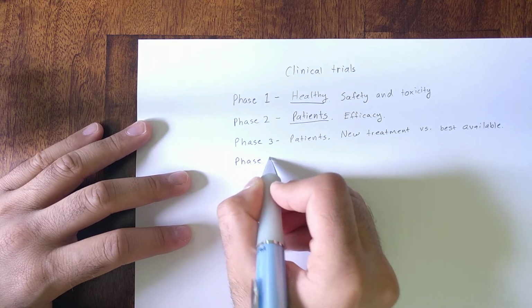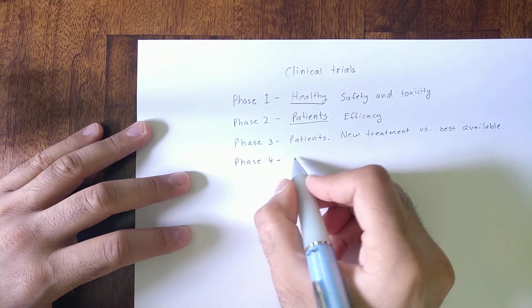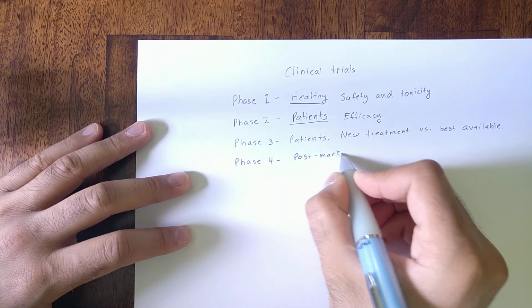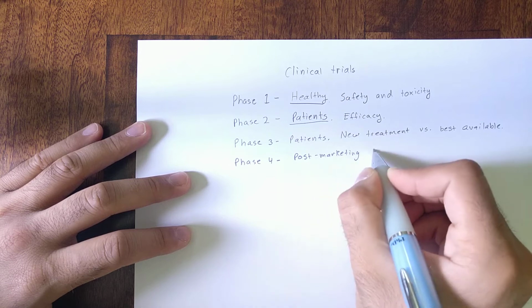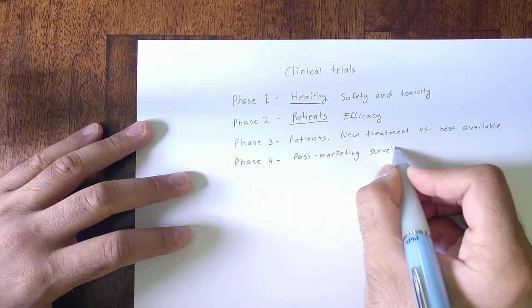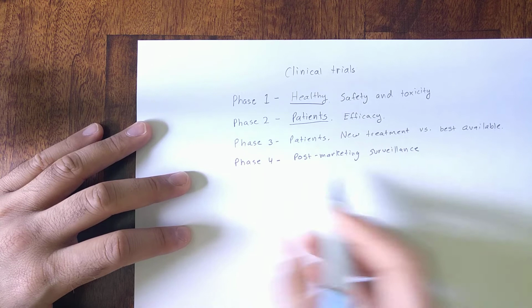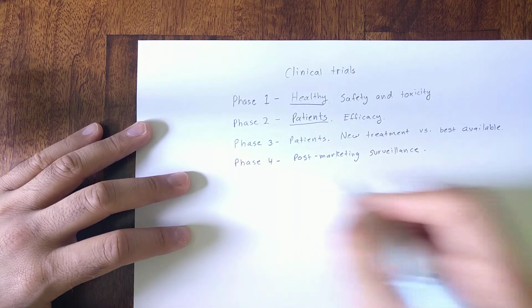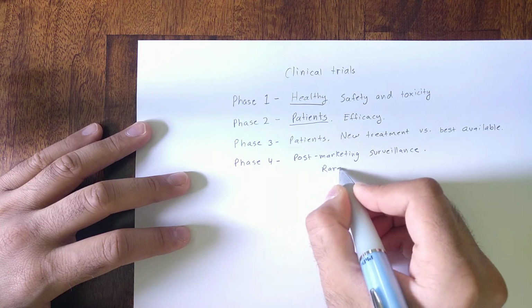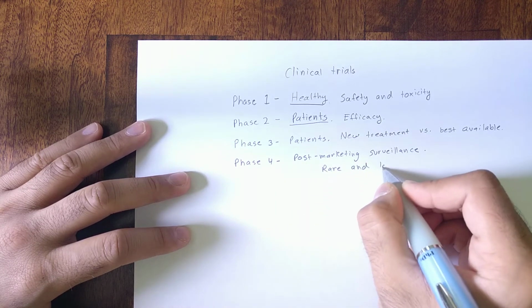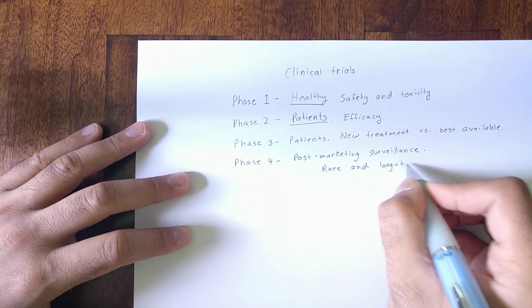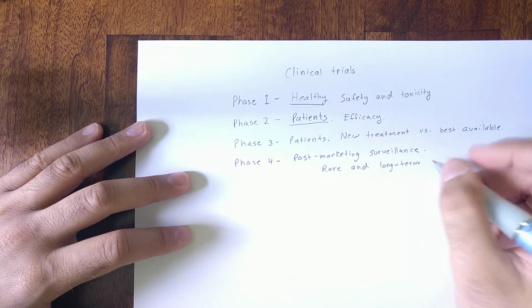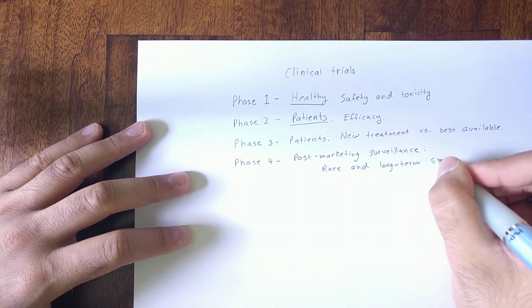In a phase 4 clinical study, then we go to post-marketing surveillance. So now the drug has been approved by the FDA, and now we are monitoring for rare and long-term side effects, things that would take 10 years to develop and to be able to measure. So this is rare and long-term side effects.